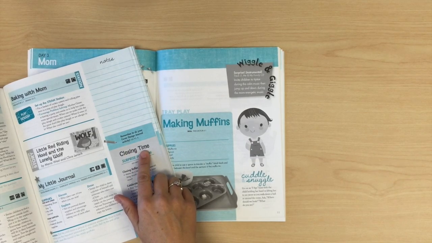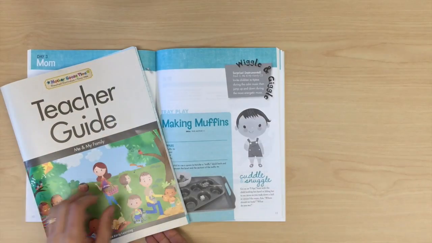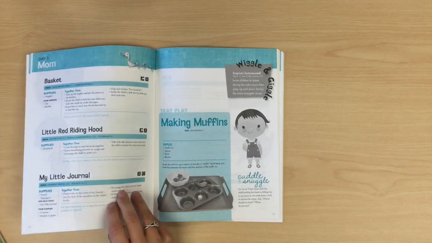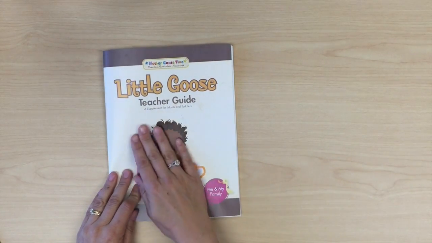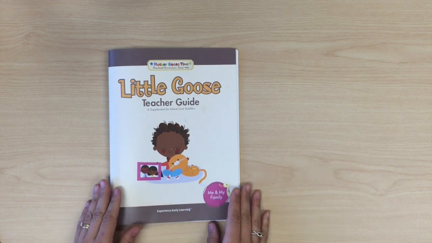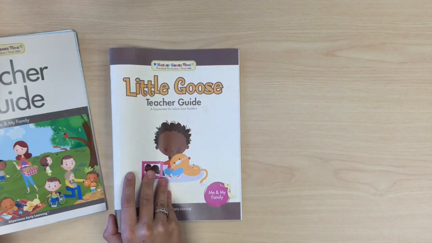Little Goose can be added or subtracted from your curriculum order at any time. For teachers who run a toddler classroom, this is for sure a great tool to use all year long. For family childcare providers who have mixed age groups, this tool may be helpful as a bridge tool until the youngest child is able to keep up with the older children.